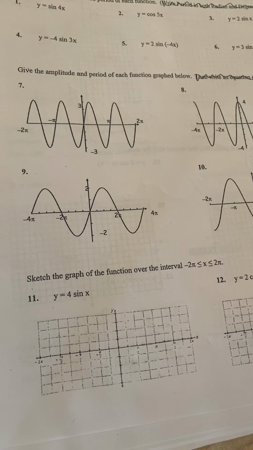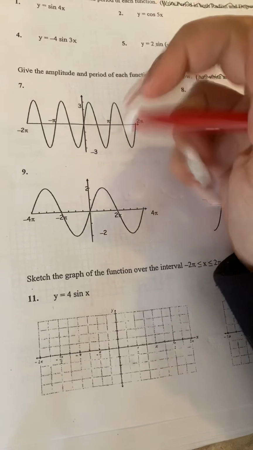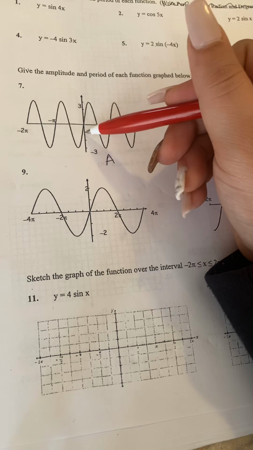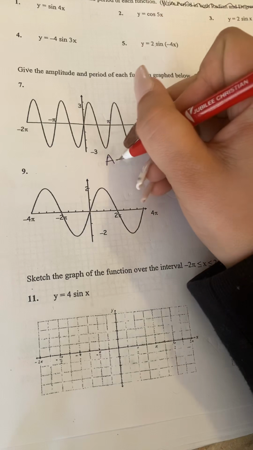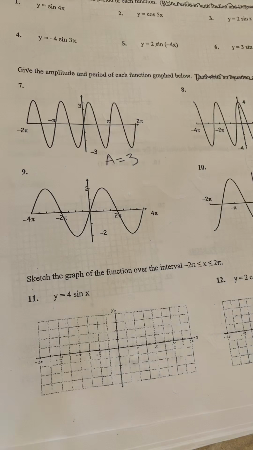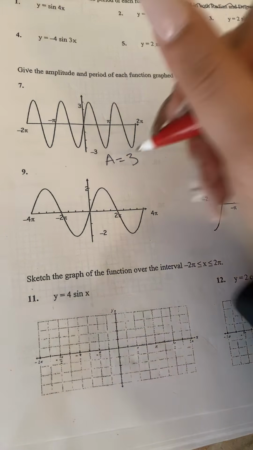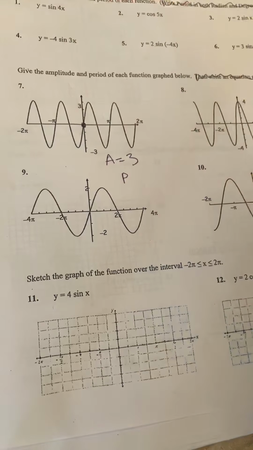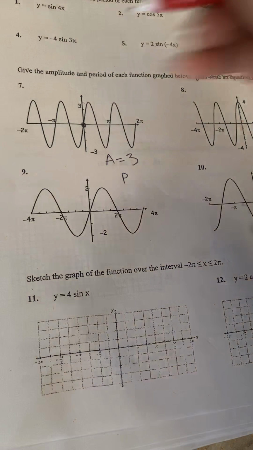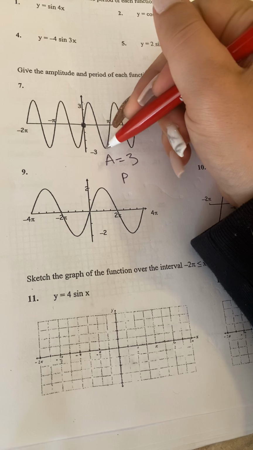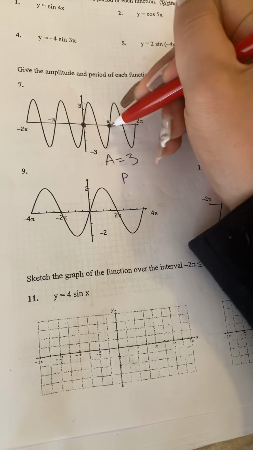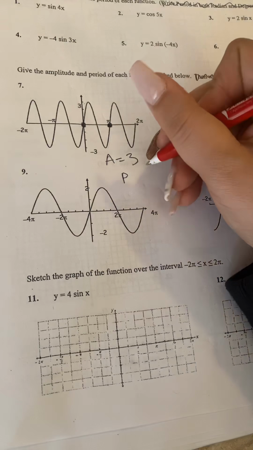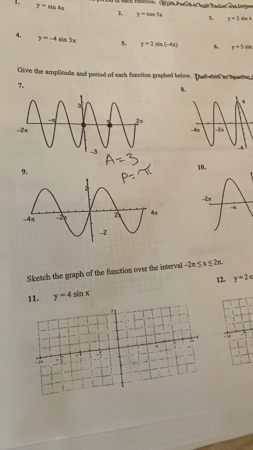So like for example, number 7, my amplitude, remember your amplitude tells you your max and min. So my amplitude is at 1, 2, 3, and 1, 2, 3. So that means my amplitude is 3 because my max is at 3, my min is at -3. Now your period is when you start a full wave. Always start at the intercept of your x and y axis, and you want to make a full wave. So we want to make a full wave up and then back down, and wherever you stop after you make that full wave is your period. So I stopped at pi, so my period is pi.